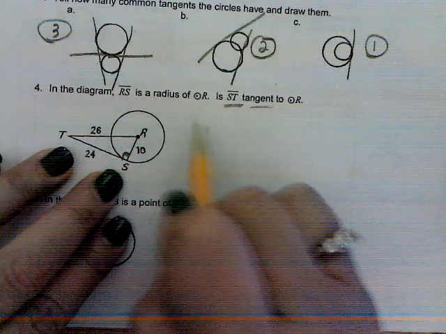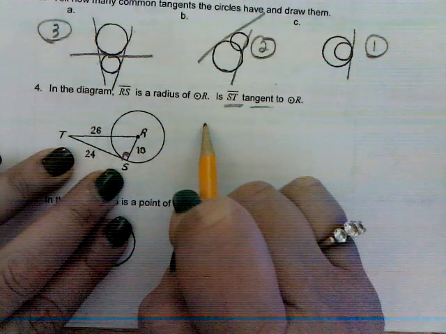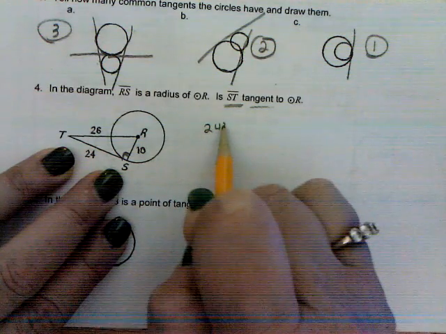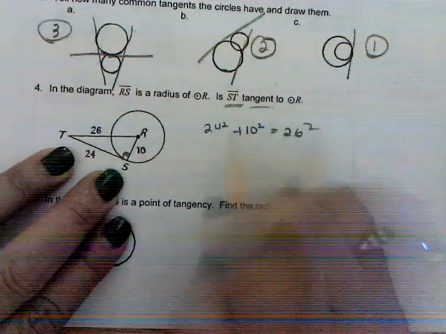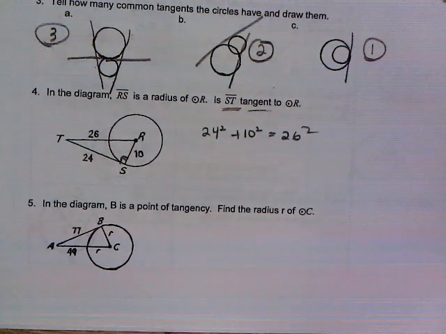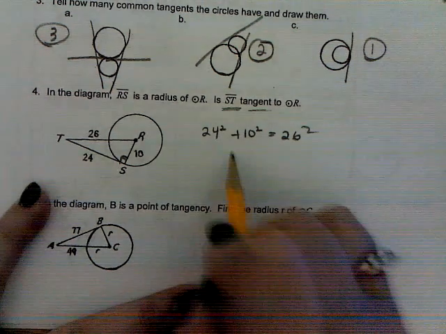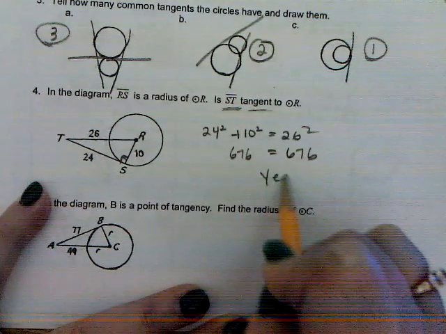So here, to use Pythagorean theorem would be my legs squared. So my legs would be RS and ST. So 24 squared plus 10 squared equals 26 squared. So if it is true on both sides, like our unit before last, then it is a right triangle. So is it a right triangle? Yes. Because what do you get when you do the 2 sides? 676 equals 676. So yes, it is a right triangle.